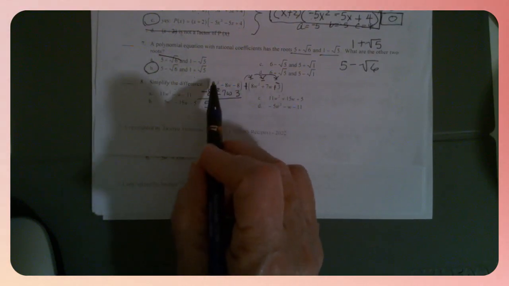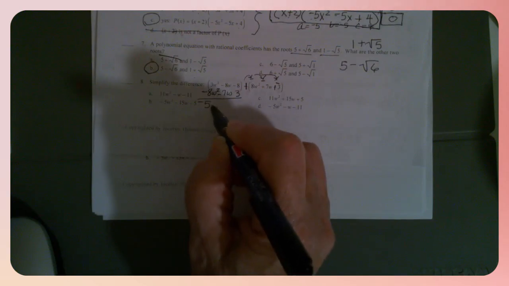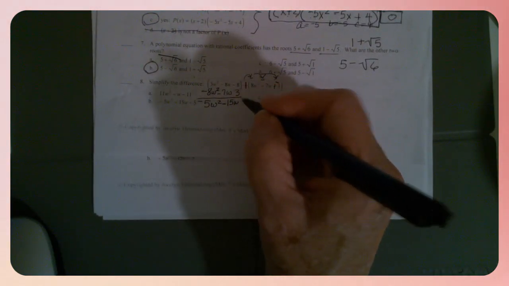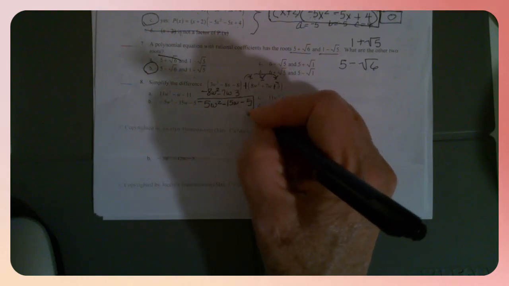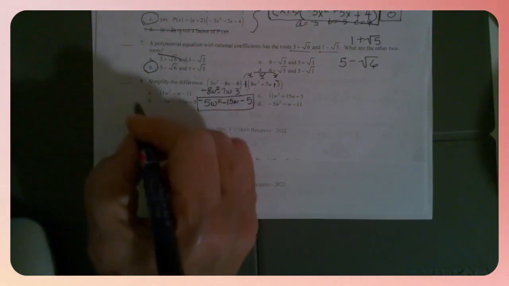We have more negatives than positives, so it's negative 5w squared. Same signs here. 8 and 7 is 15, so we're going to subtract, and they're negative 15w. And then negative 8 plus positive 3, opposite signs, you're going to subtract and get 5, and you have more negatives than positives, so it's negative. So we're going to look for this answer: negative 5w squared minus 15w minus 5. It's right here. It's B.